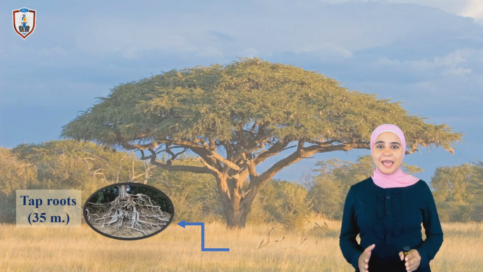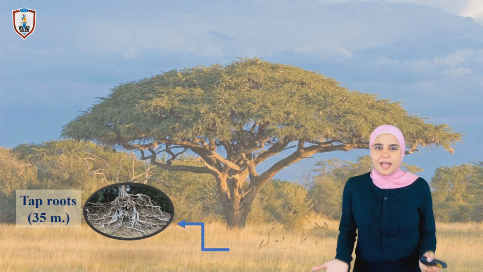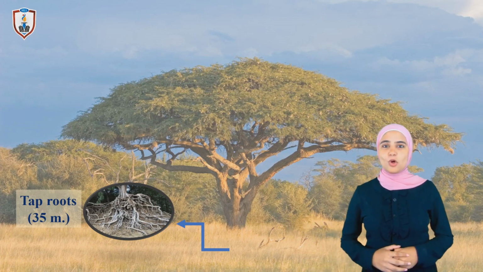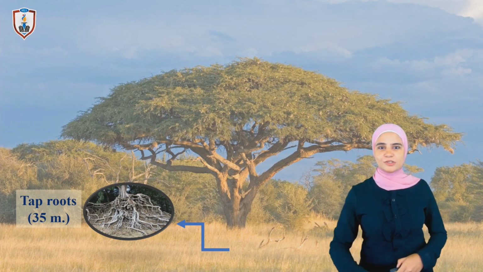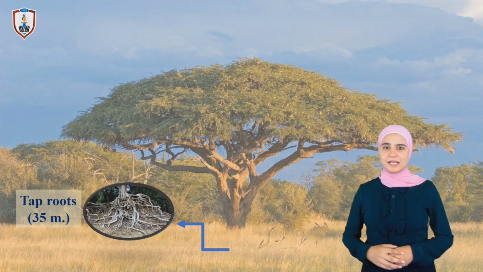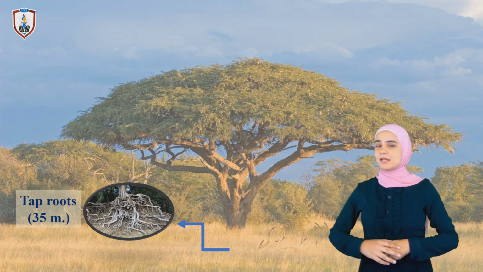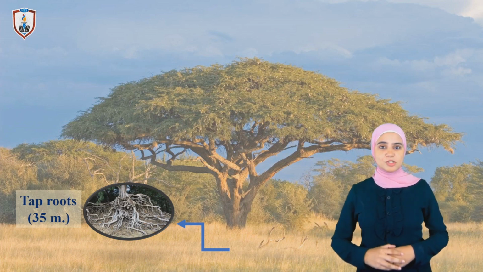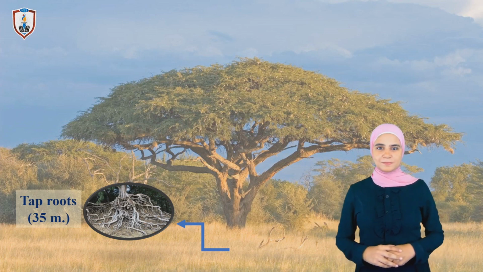Canopy acacia tree has a special type of roots called tap roots. What's a tap root? A tap root is a long and central root that goes down and down under the soil. When we look at this picture, we can find that some small roots go out from these tap roots.